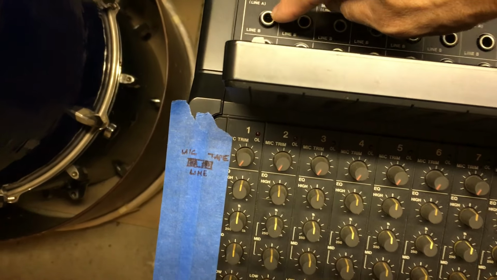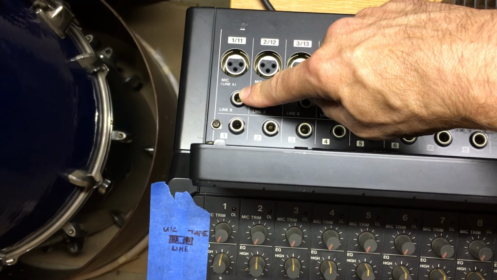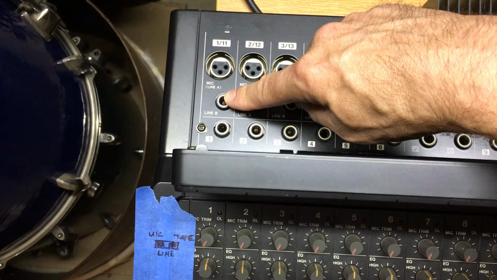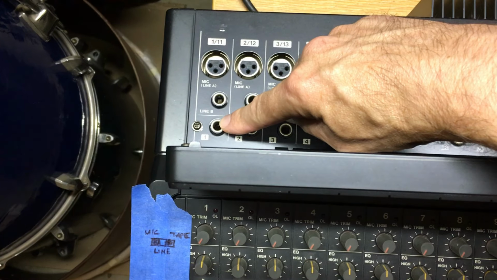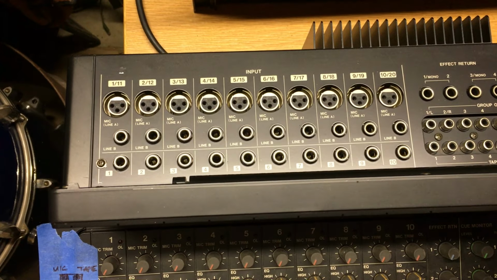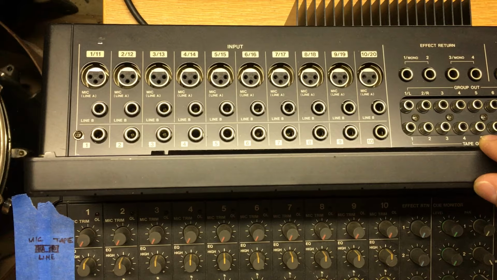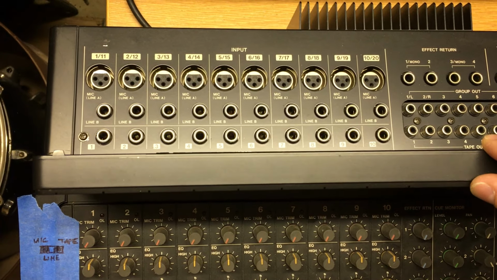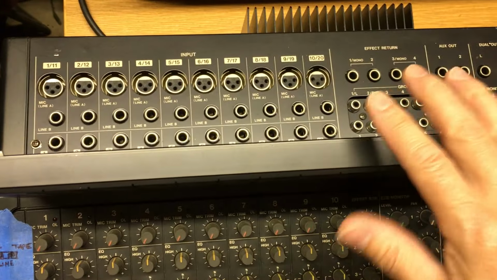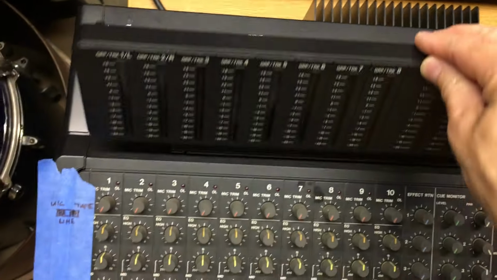It does not correlate to the line inputs. Those are a fixed -10 dBV input. And then we also have unbalanced insert points on each of these 10 inputs. So compared to any other Tascam Portastudio, this is the granddaddy of them all in terms of input-output. And I'll talk through the master section jack panel later.